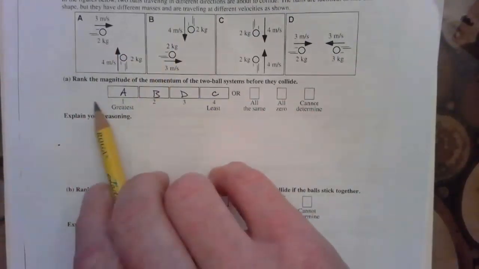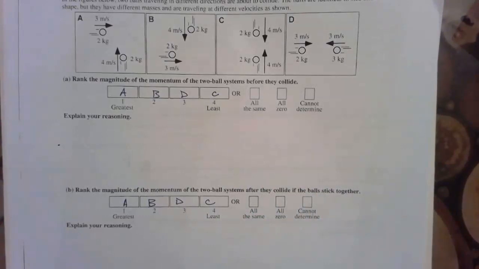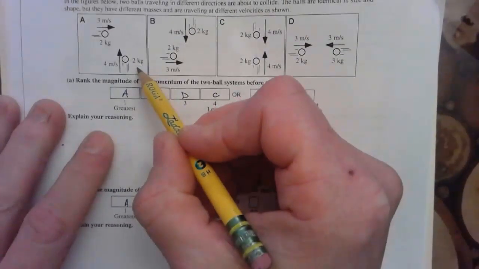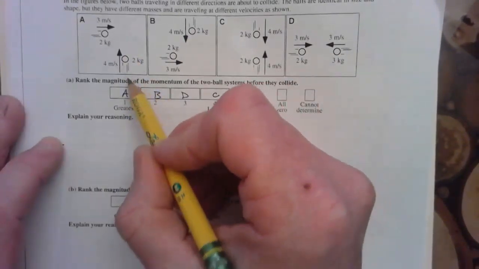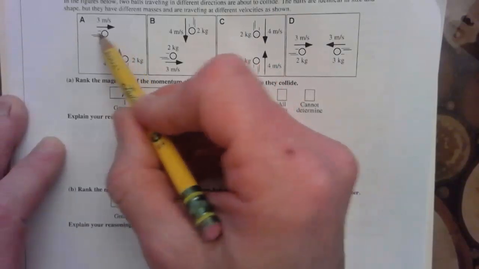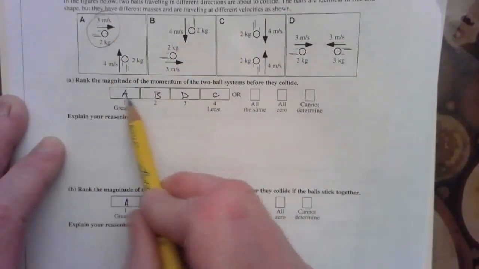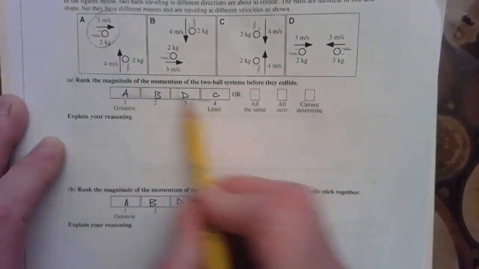All right, rank the magnitude of the momentum before they collide. Okay, we're going to have to add them together as vectors. That's the only thing we've got to be careful of. So, for example, here, I've got to be careful. I don't know if I did that or not. We're going to find out if I did this right. I'm not even going to pretend I didn't write that down.